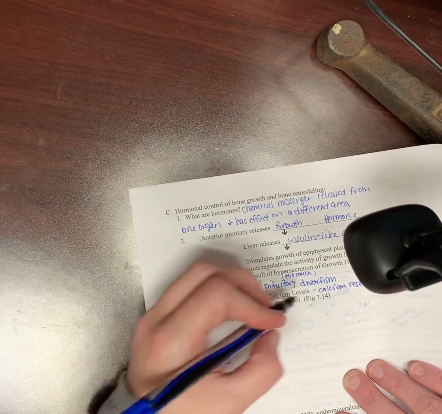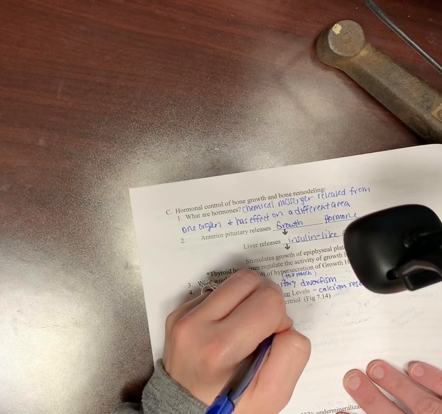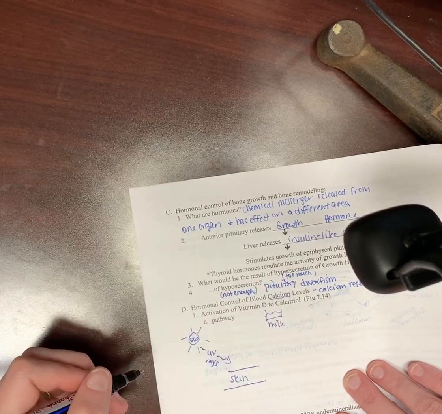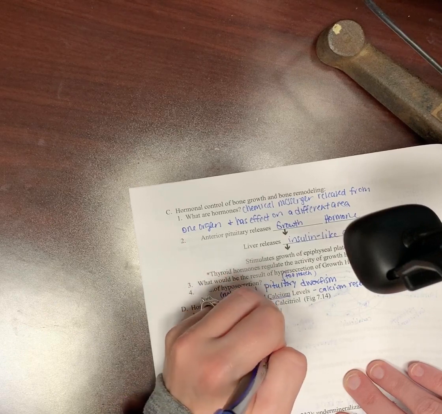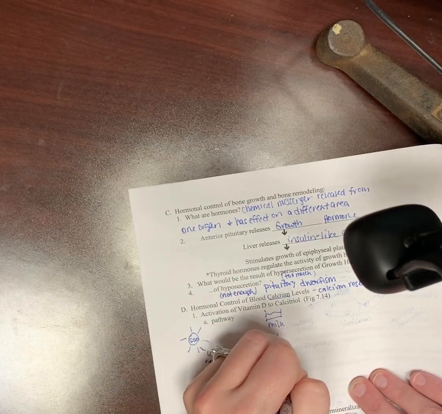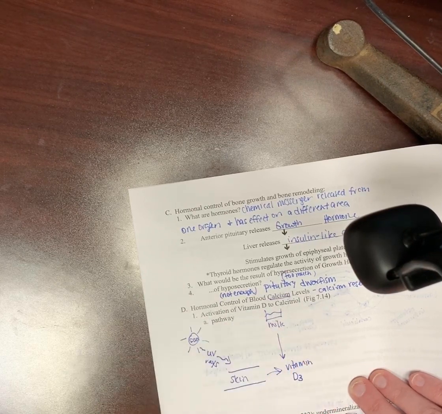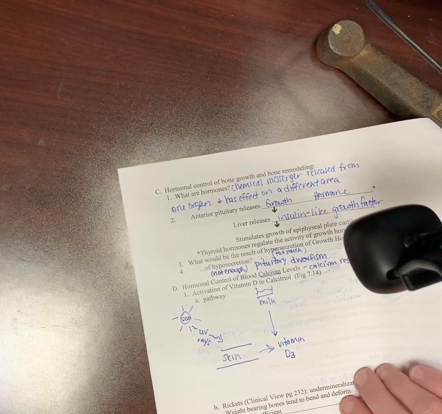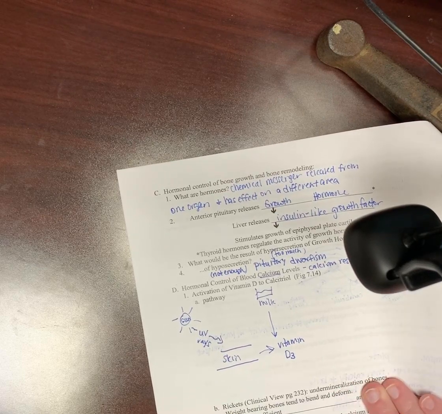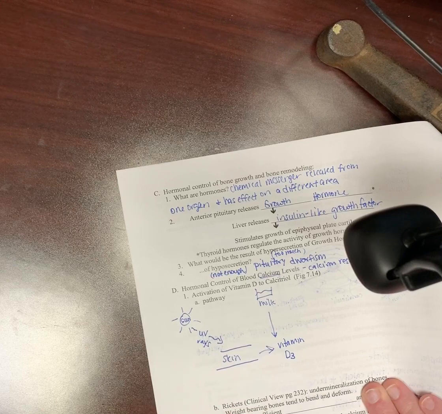So you have the skin. This also happens when you drink milk. So if you drink milk, you get, so either of these pathways, something called vitamin D3, which is different. All right, so we take vitamin D3 from the sun, from milk in the diet.